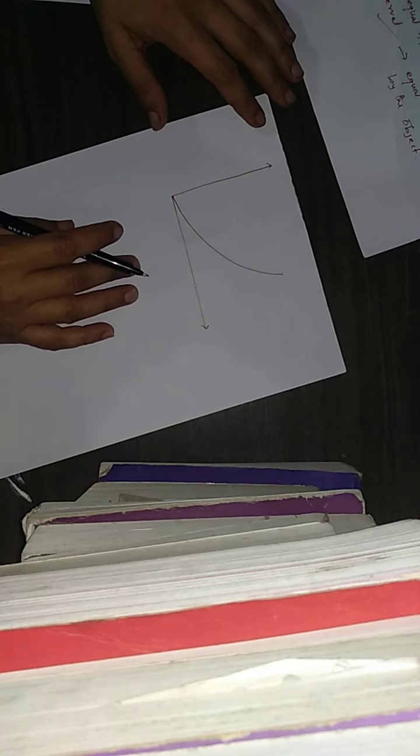Now there is a third type of position time graph, and it looks like this. Okay, it is a curve. Basically, it is a curve.